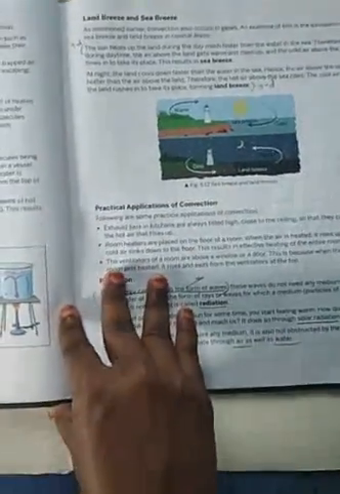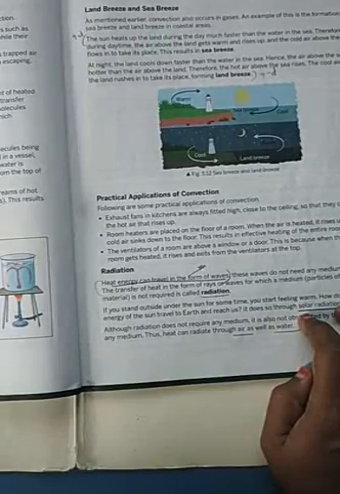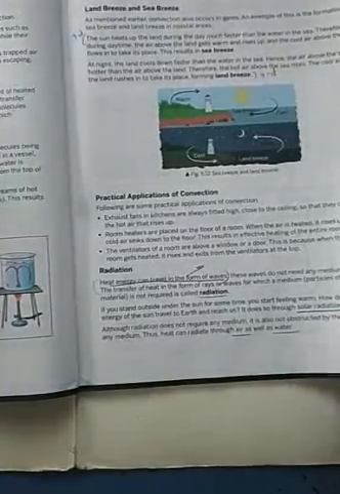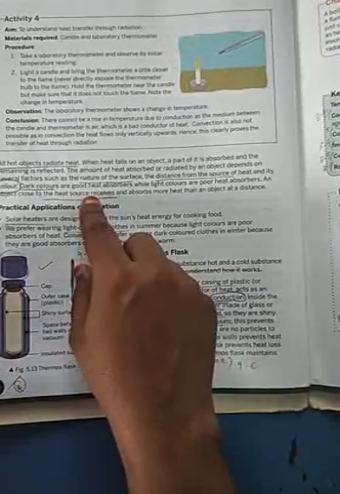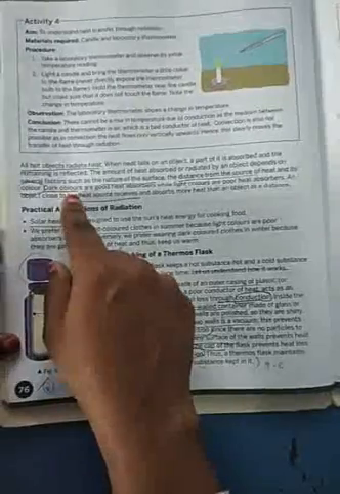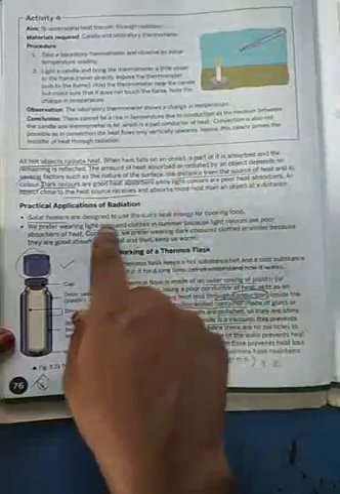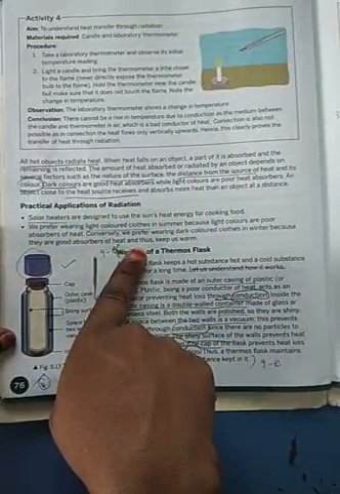Then coming to radiation. Radiation means heat is traveling in the form of waves. It does not require any medium at all. As an example, all the heat from the sun is radiated to us, and dark color objects will absorb more radiation than light color objects. That's all. Then the practical applications are solar heaters and light colored clothes during the summer.